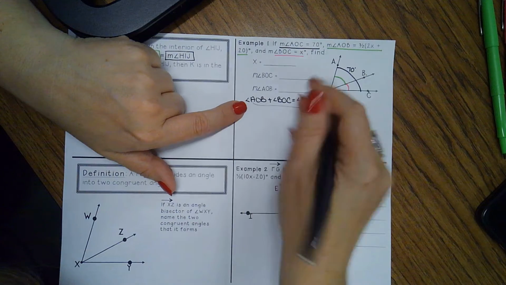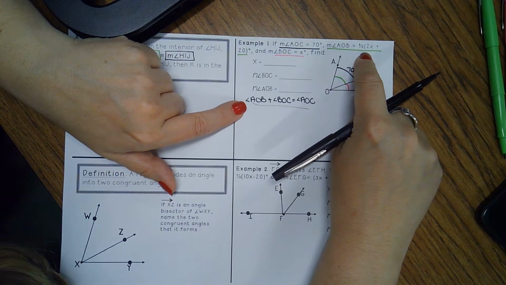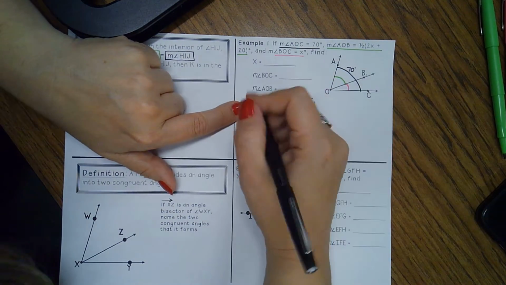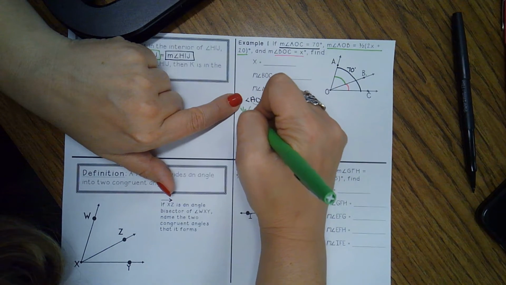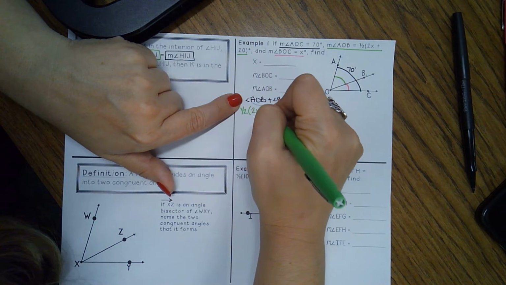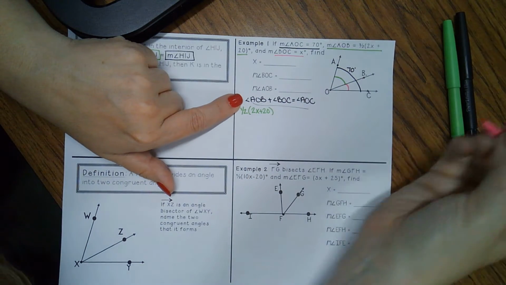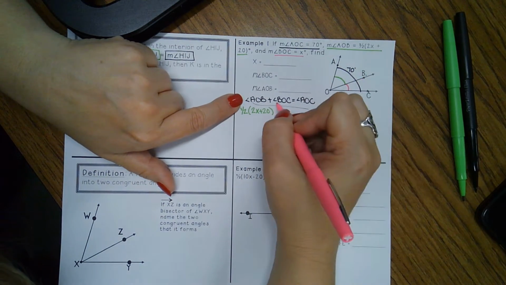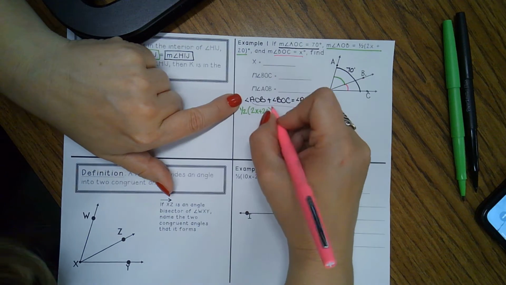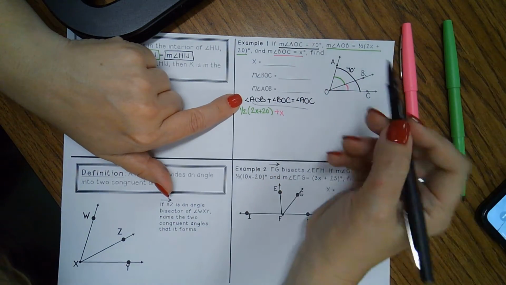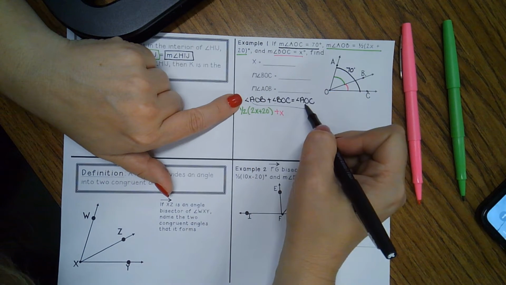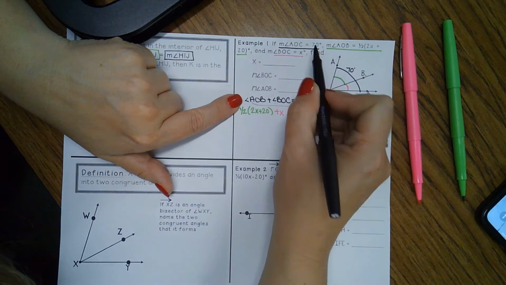All right, so AOB, we're going to substitute in this 1/2 (2x plus 20). Then angle BOC is just x. And then lastly, we have angle AOC, which is 70.